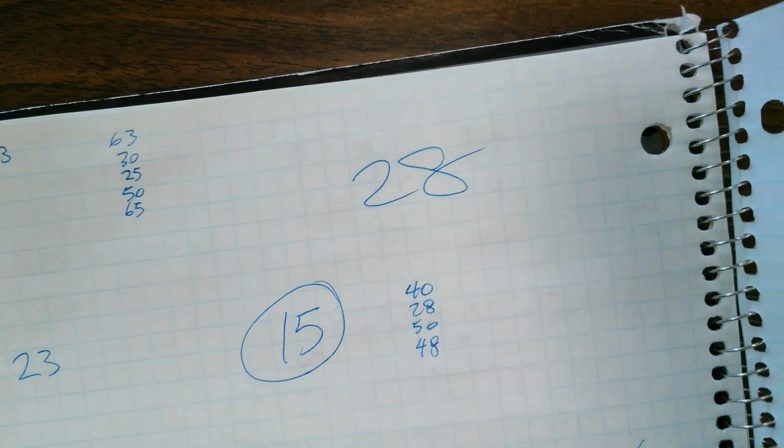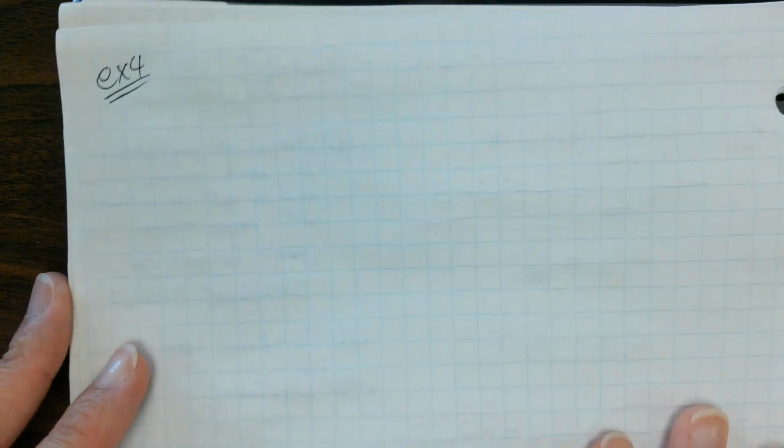Okay, so let's do the last 2. Okay, example 4. Easy word problems.